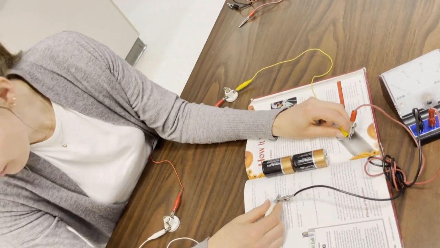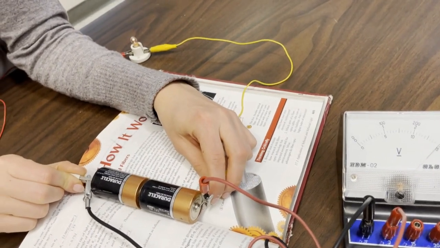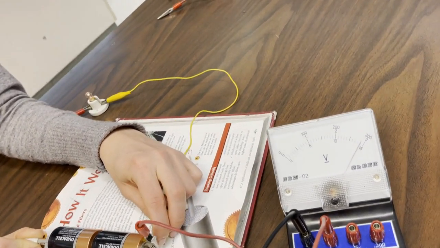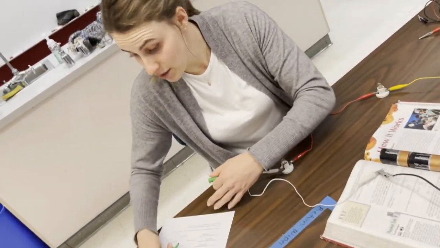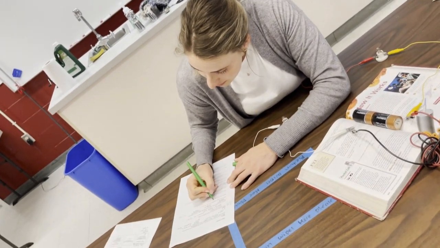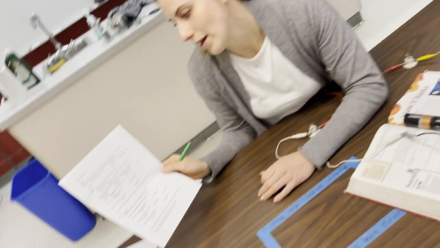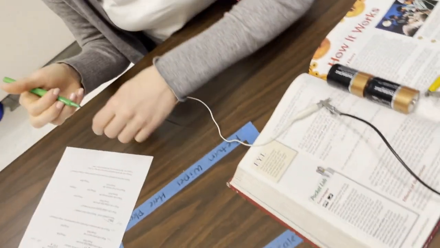Okay, so will you go ahead and read that for me? That's about, we'll call it 2.9 volts. That's pretty good. What is the voltage? So 2.9 volts. What is the voltage drop across the round bulb and the oblong bulb?